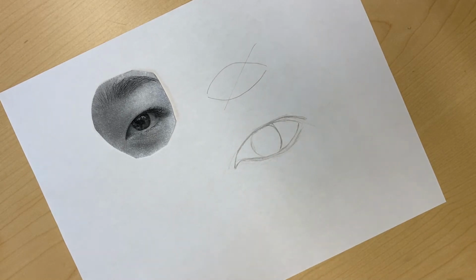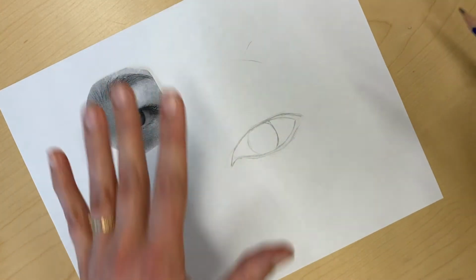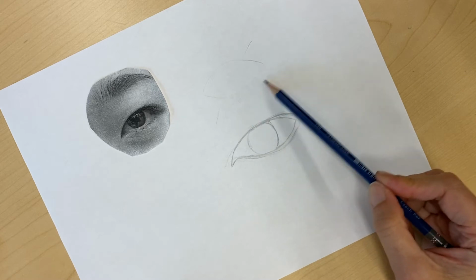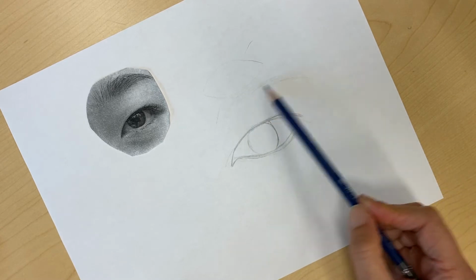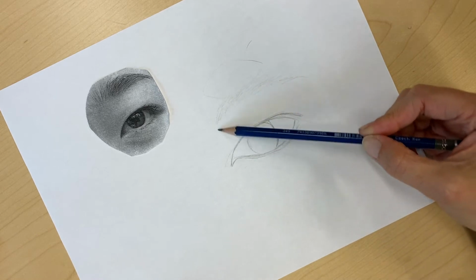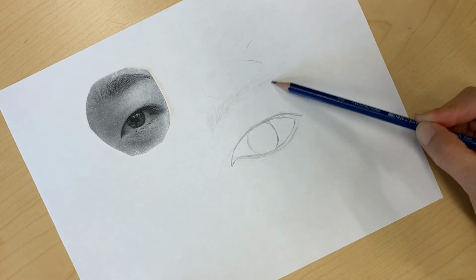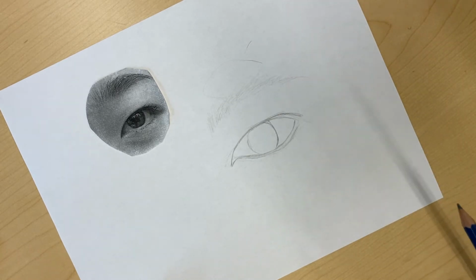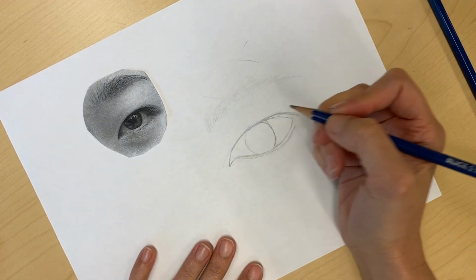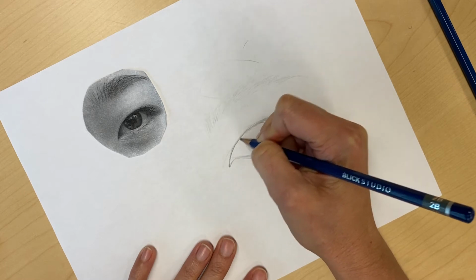Okay, so we've got an outline, and then I'm gonna erase my football shape from earlier because we've got to think about where our eyebrow is gonna go, somewhere in there. So the hairs kind of go up and then they turn to the side. So I'm just gonna lightly have that kind of figured out. So now I'm gonna go in with my darker pencil, my 2B, and just start to solidify some of the lines.